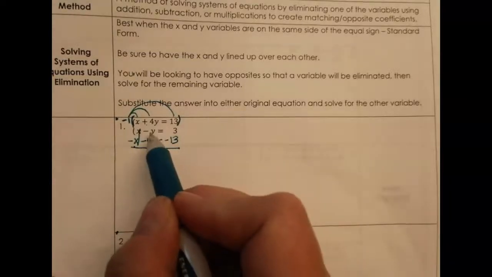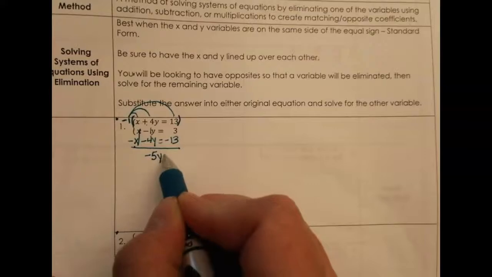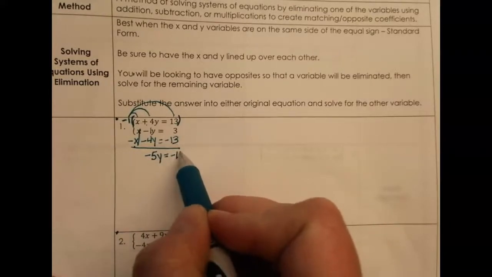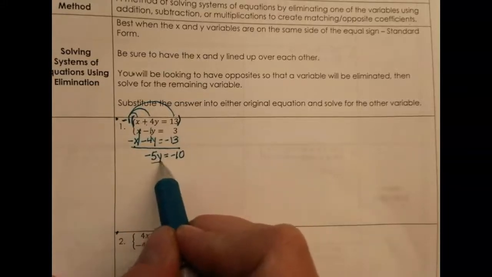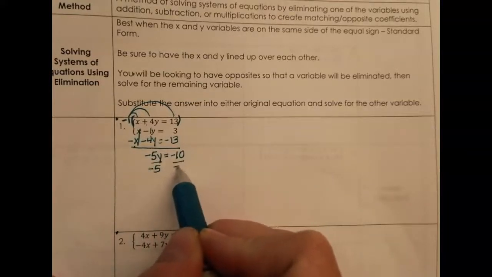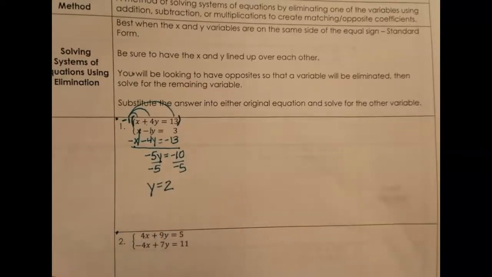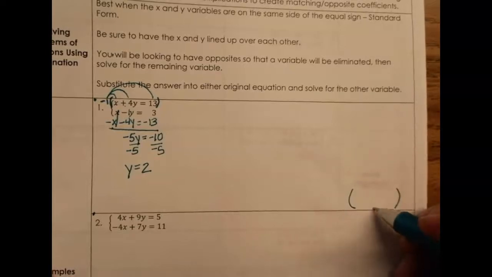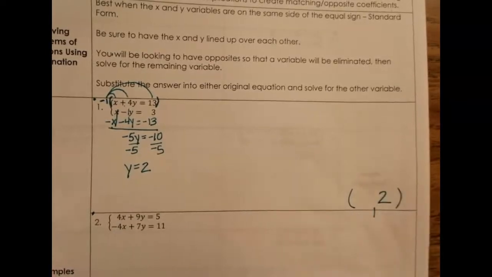Now I'm left with only y's. I have -1y minus 4 more y's, so I have -5y equals 3 minus 13 is -10. Okay, so we're going to keep solving for y because we eliminated the x. Divide both sides by -5 and I get y equals 2. So that tells the y value in our solution, because remember, your solution is always a point. So if you know the y value, we know that part of it. We still need to find out the x value.